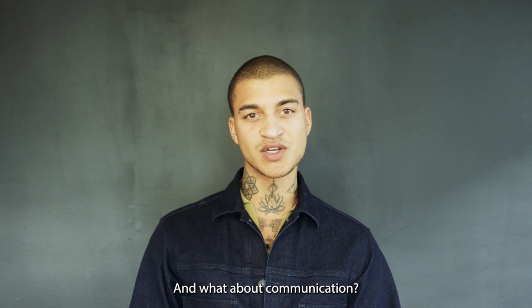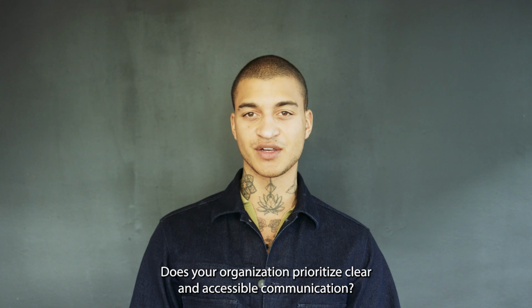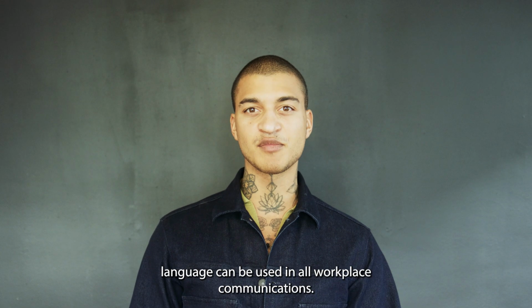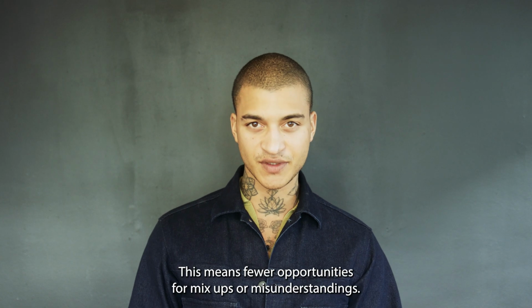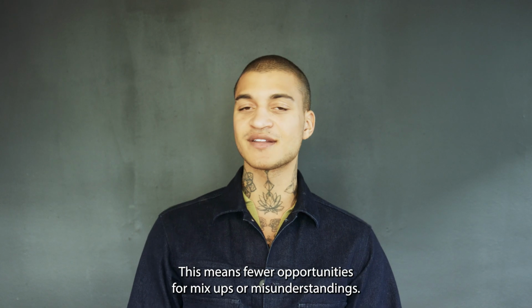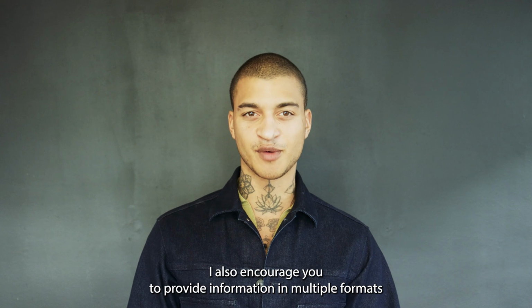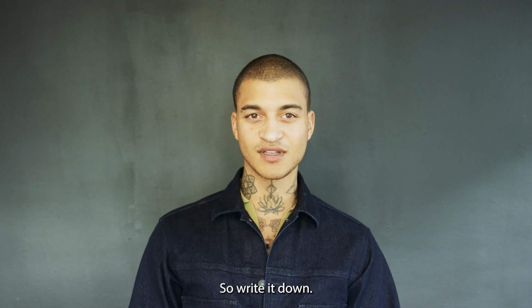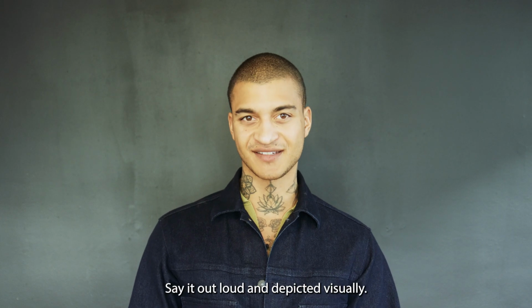And what about communication? Does your organization prioritize clear and accessible communication? It's really important that simple, straightforward language can be used in all workplace communications. This means fewer opportunities for mix-ups or misunderstandings. I also encourage you to provide information in multiple formats to accommodate different learning styles. So, write it down, say it out loud, and depict it visually.